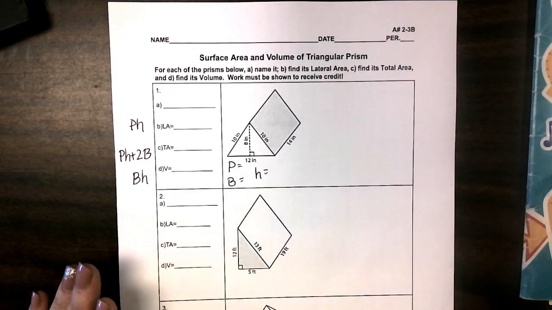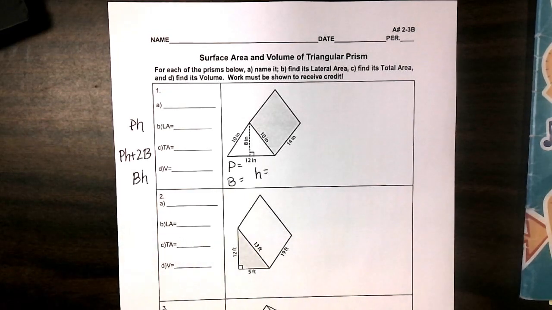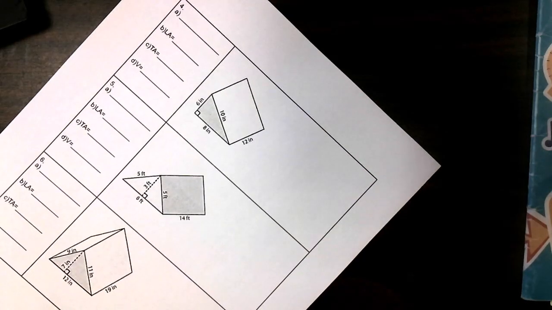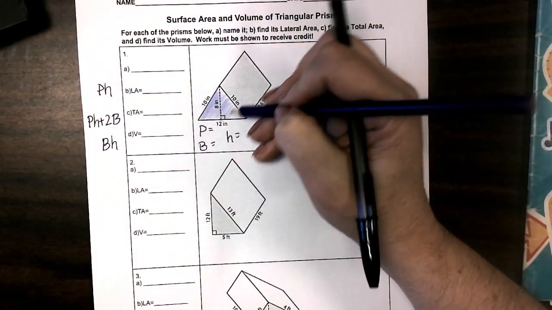And I do not know why the rectangle is shaded here. I cannot explain that because that rectangle is not the base. So I'm very frustrated. Number 1 and number 5 both do that. I cannot explain why. It does not make sense. The bases have to be the triangles. So this is your base.